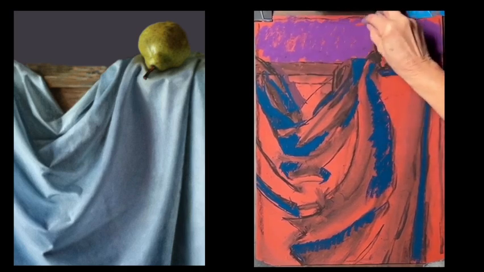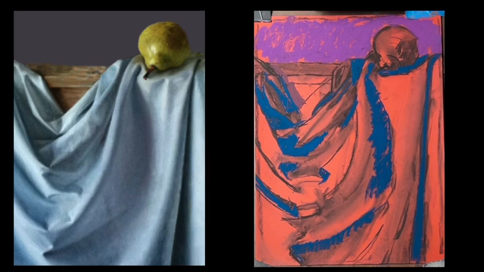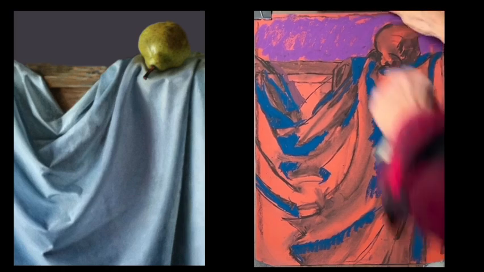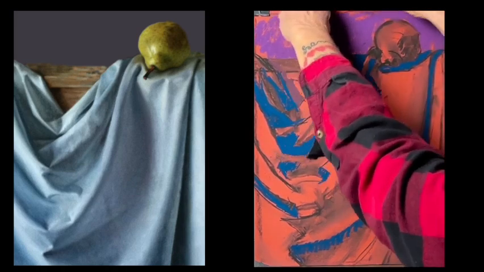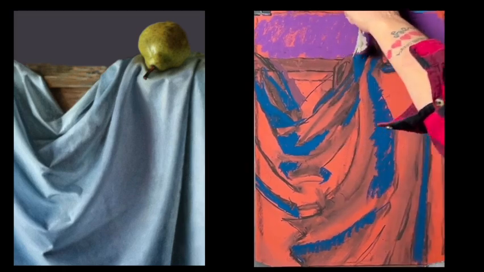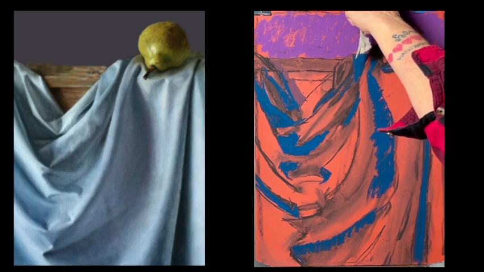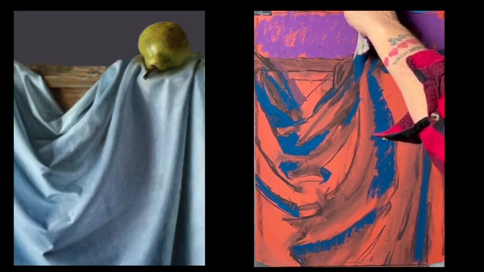Oopsie. I still have not solved my easel problems, as you can see. Or I've tried to solve them by putting a bunch of little pieces of foam core behind, and 2x4s or 1x4s and other things like that.